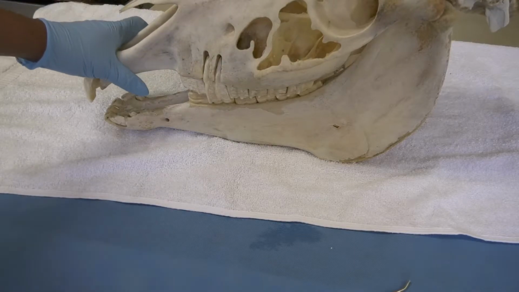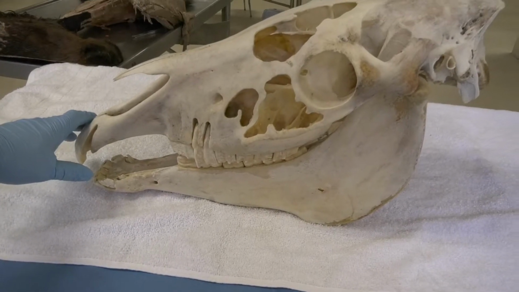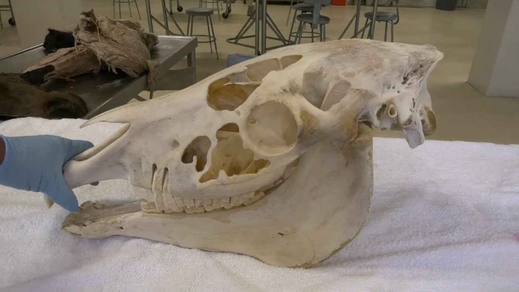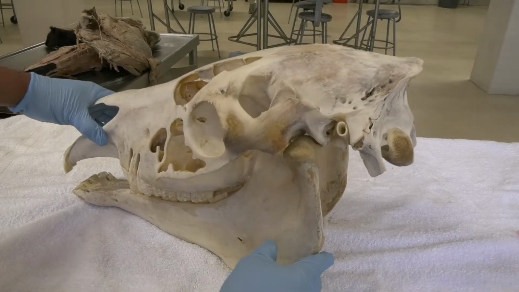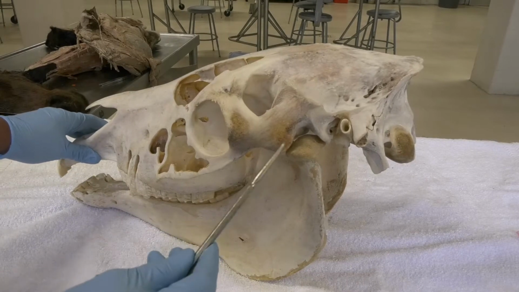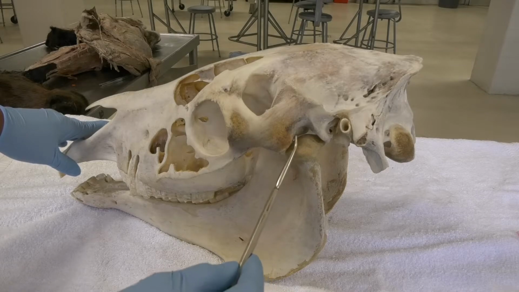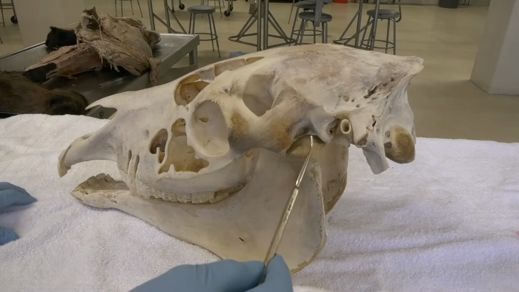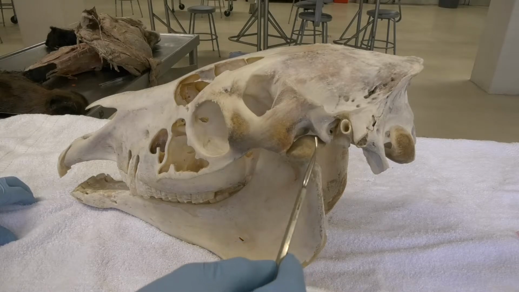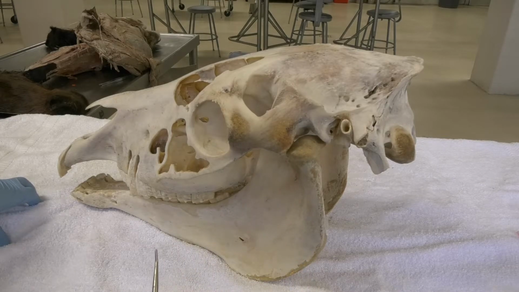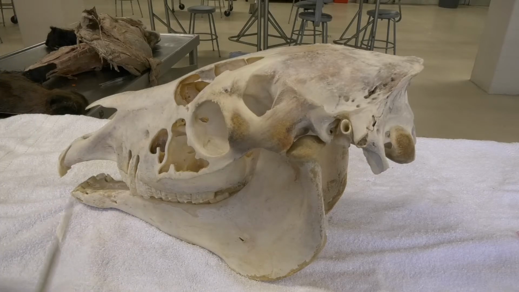If I put the joint here, the temporomandibular joint between the condylar process of the mandible and the temporal bone, this joint is not a highly movable joint in the horse. That means the horse is not able to open their jaws wide, so you can fit your hand there and extract any diseased teeth over there.